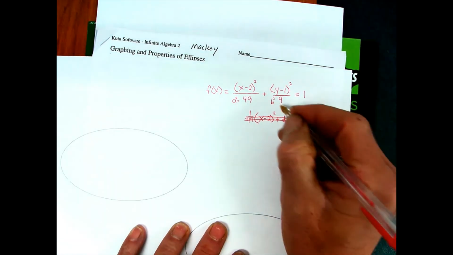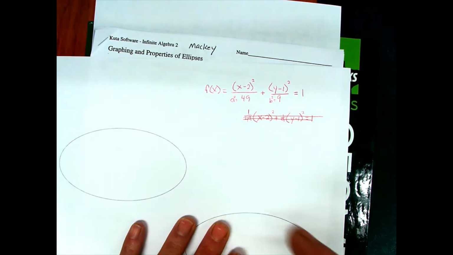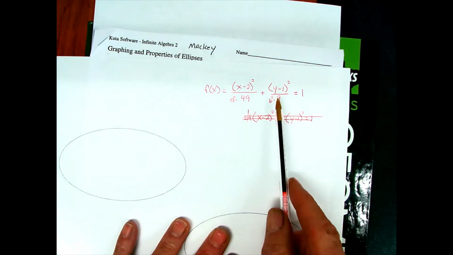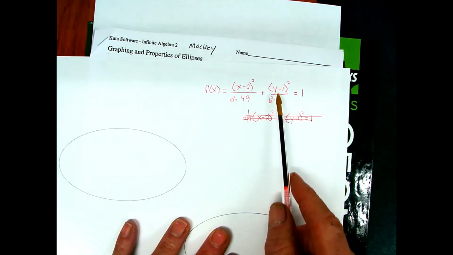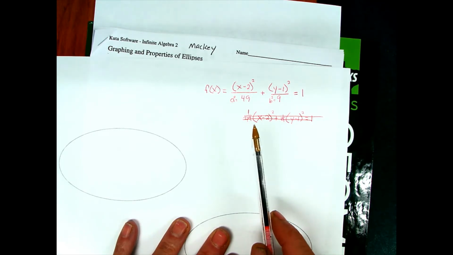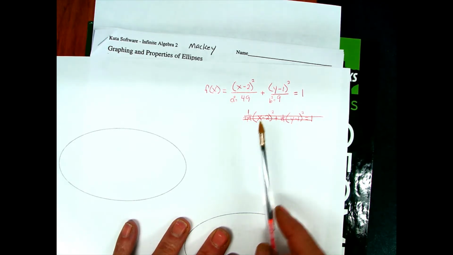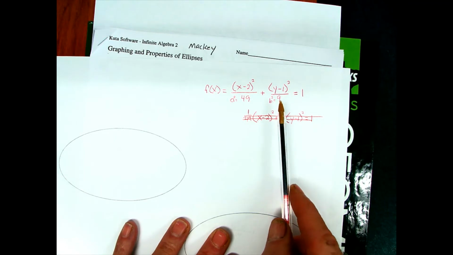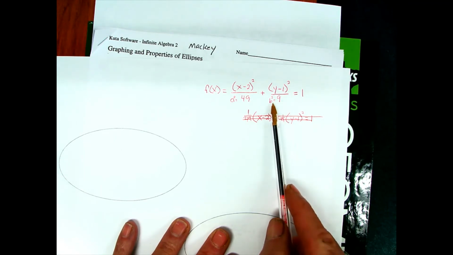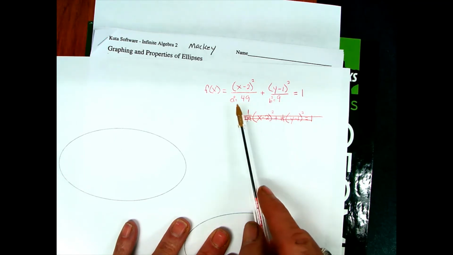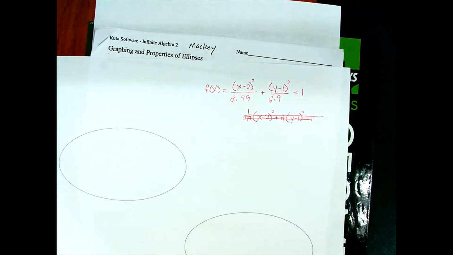Now, if the roles were reversed and the greater number were under the y's, then we would have a vertical ellipse. And since the greater number would be under the y's, it would be A, and the other one would be B. A is always going to be the greater denominator.